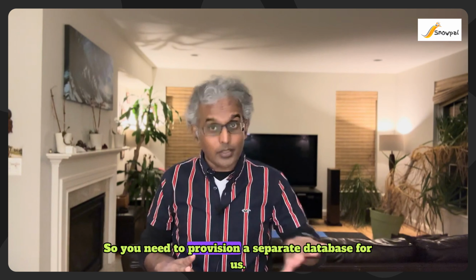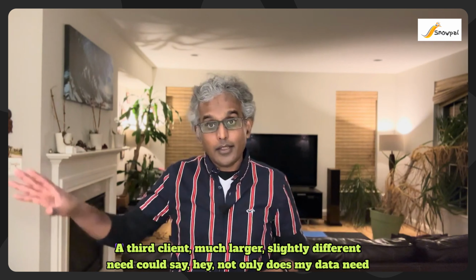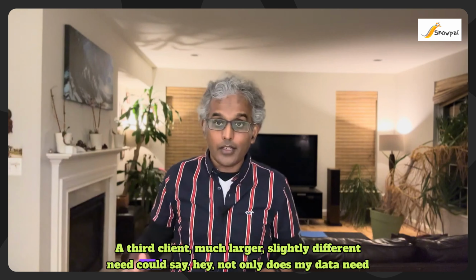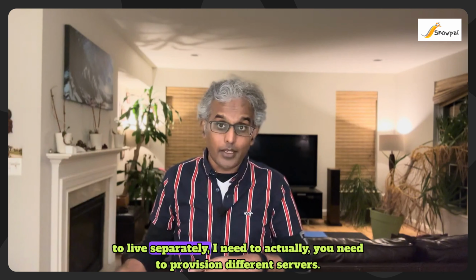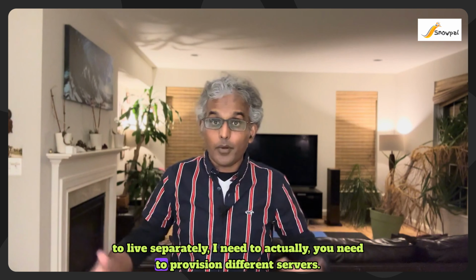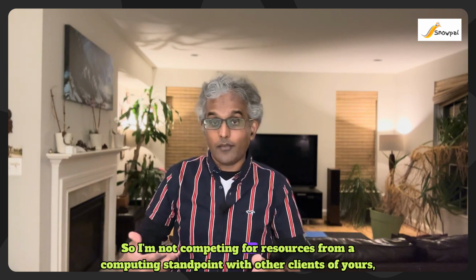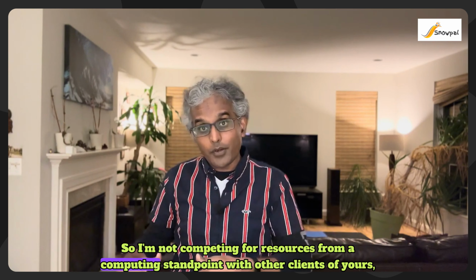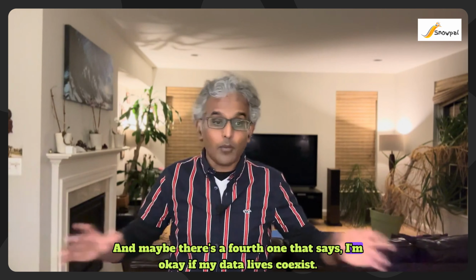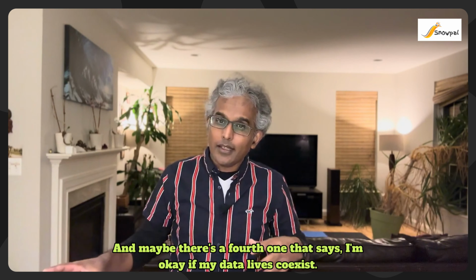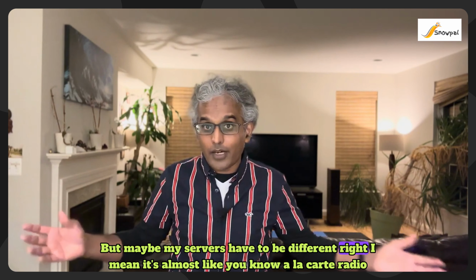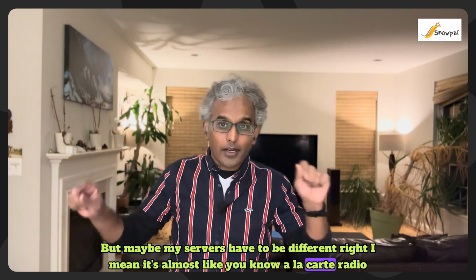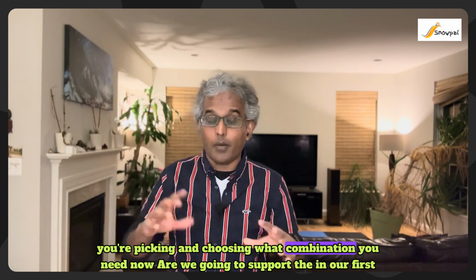So you need to provision a separate database for us. A third client, much larger, with a slightly different need, could say, hey, not only does my data need to live separately, you need to provision different servers, so I'm not competing for resources from a computing standpoint with other clients of yours, right? And maybe there's a fourth one that says, I'm okay if my data coexists, but maybe my servers have to be different, right? It's almost like a la carte. You're picking and choosing what combination you need.